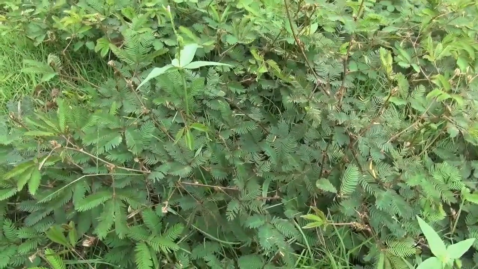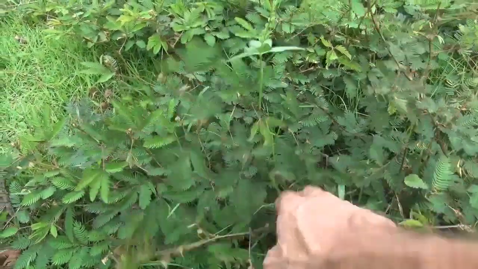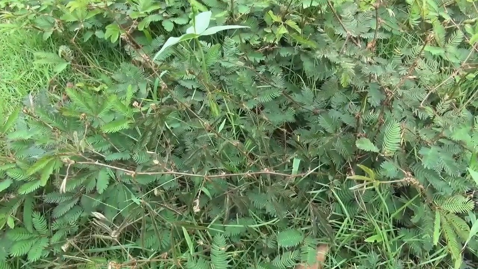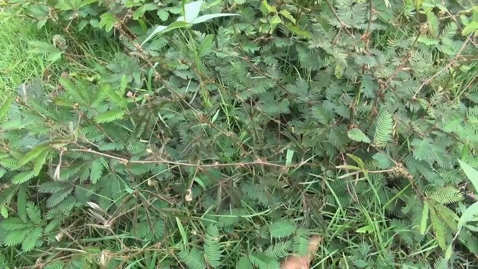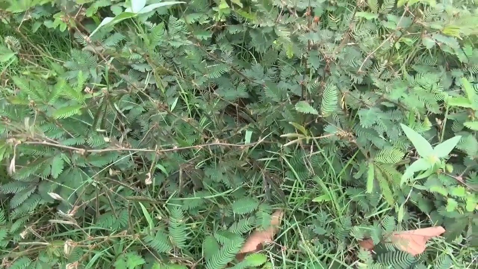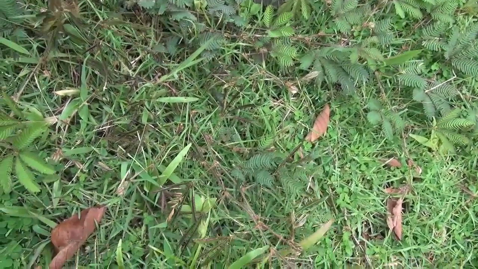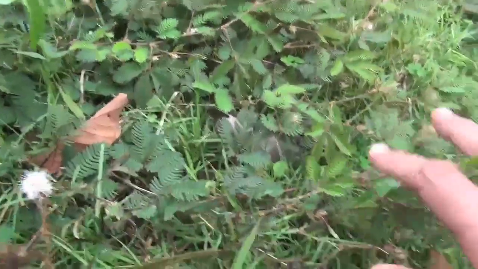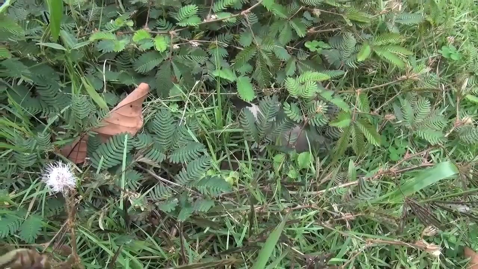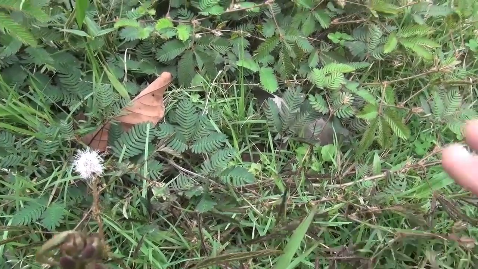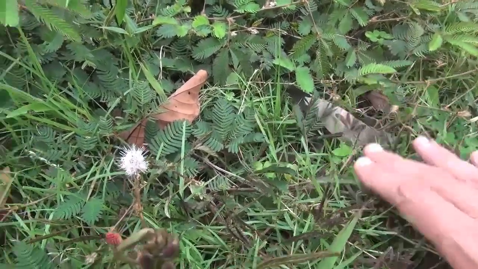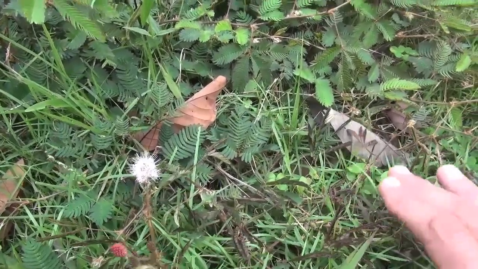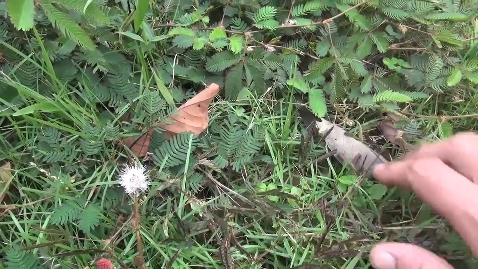Check out these things. They have a defense mechanism. When they get touched, they fold up and they just look dead. So if I was an animal coming along and eating these things, they close up and they pass the message on. I think you carry on doing it, and then the others slowly get the idea.